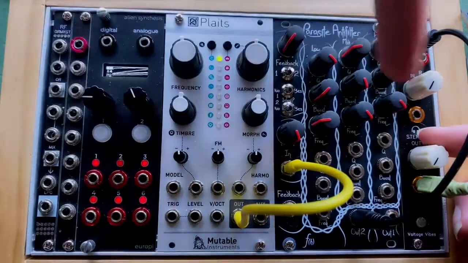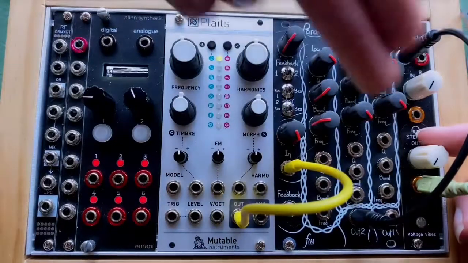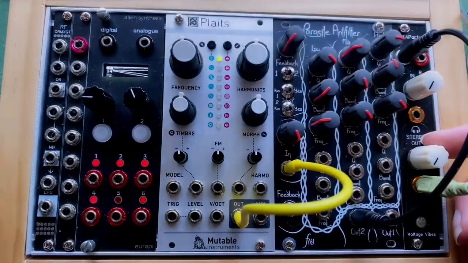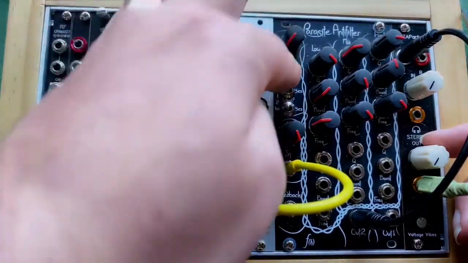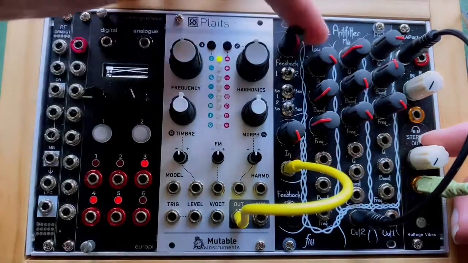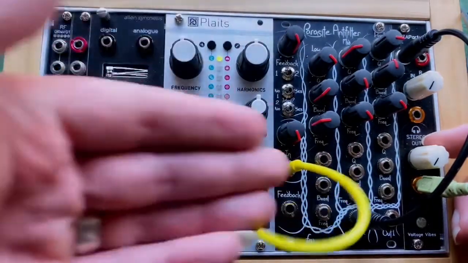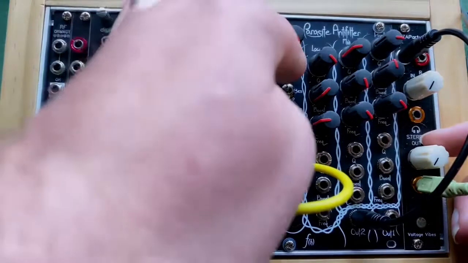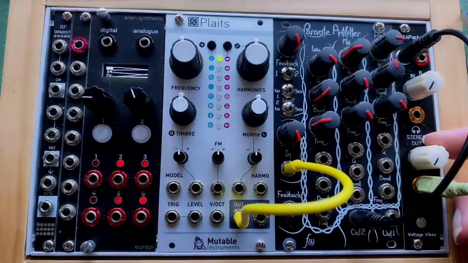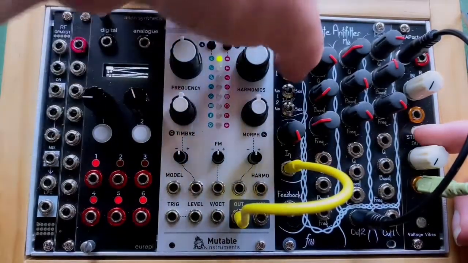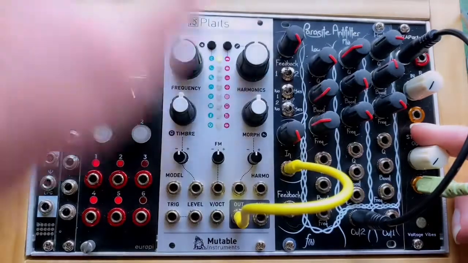So the outputs, after they're fed through the EQ stages, are then fed back into the input, combined with whatever's going on at the input. You can choose whether it's the first or second stage that's being fed back to the input as well.